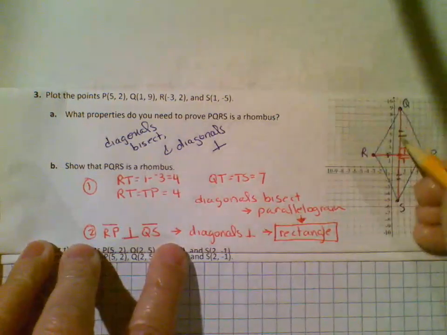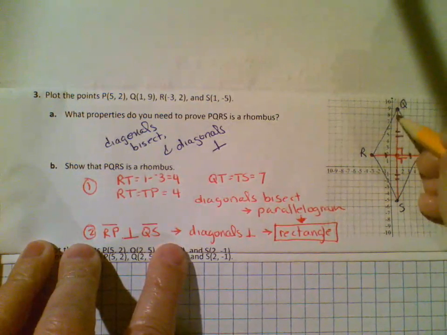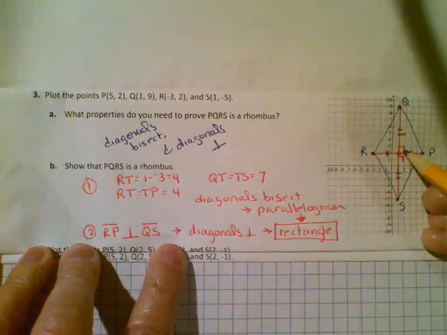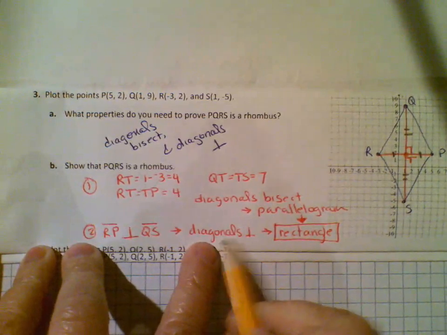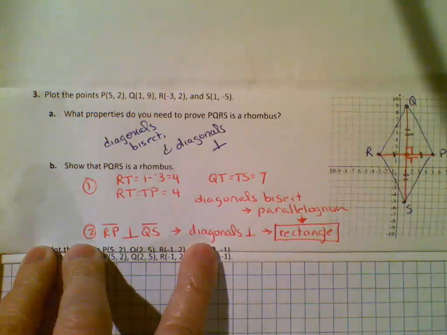In addition, I have a horizontal diagonal and a vertical diagonal, which means that they're perpendicular. So I have perpendicular diagonals, and I have a rhombus. I didn't have to do a single calculation. All I had to do was count.